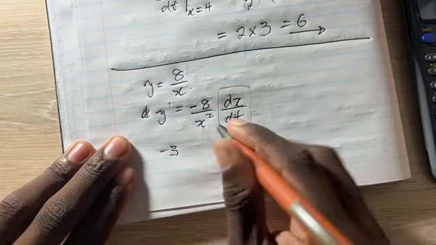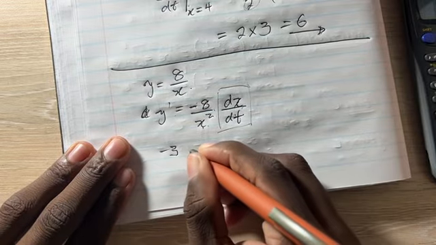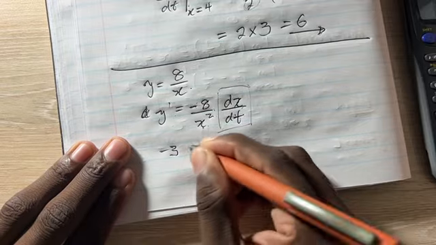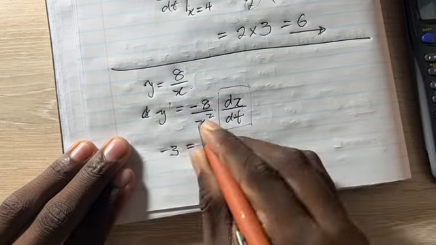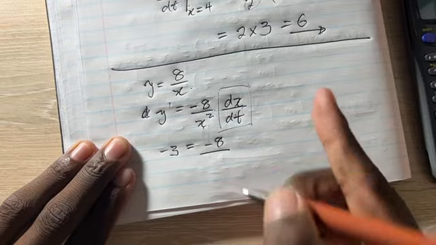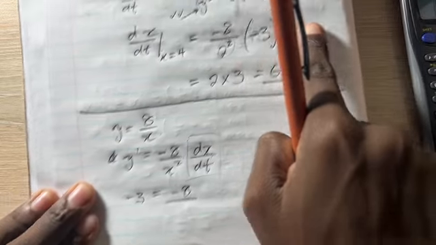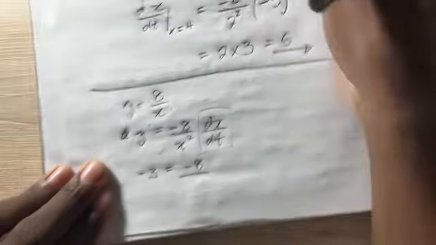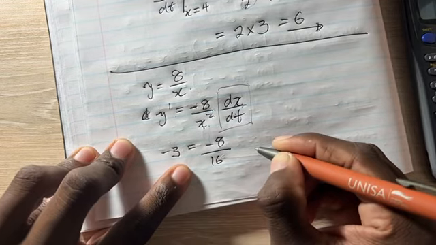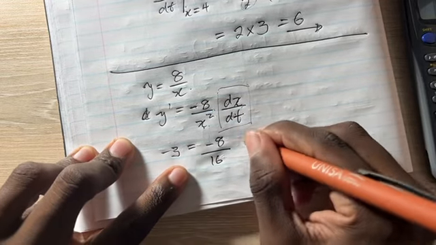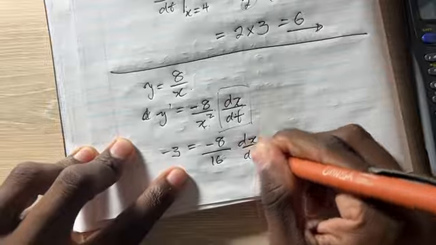That's the derivative, or the gradient, or the rate at that point, equals negative 8 over x squared. What's x at that point? 4. So you can put 4 squared, which is 16, dx on dt. That's what you're looking for.